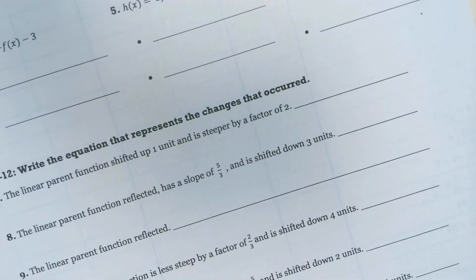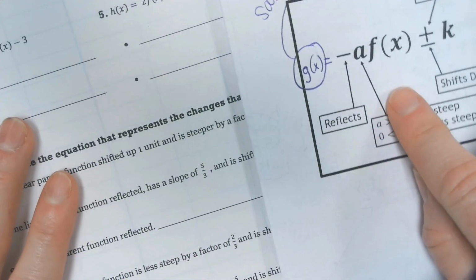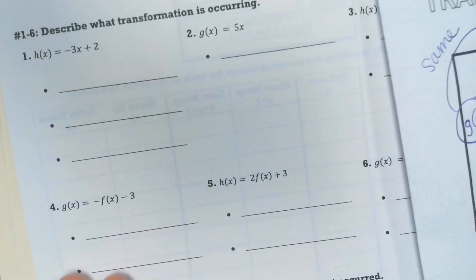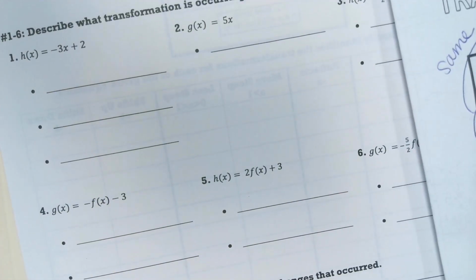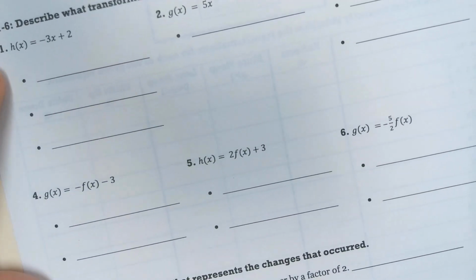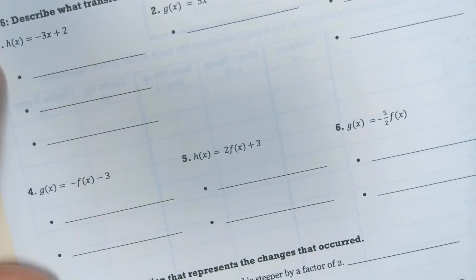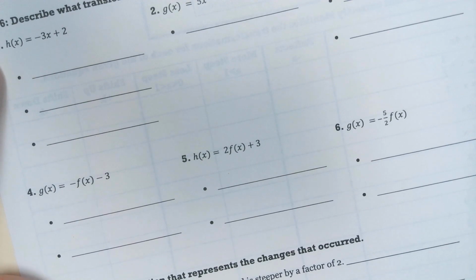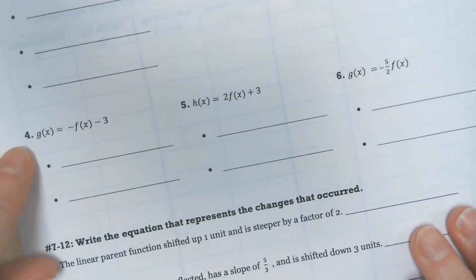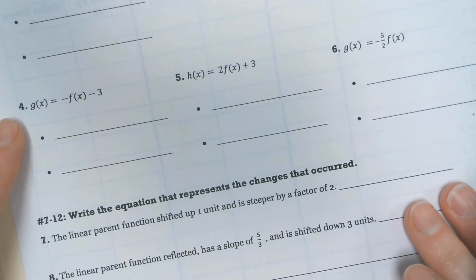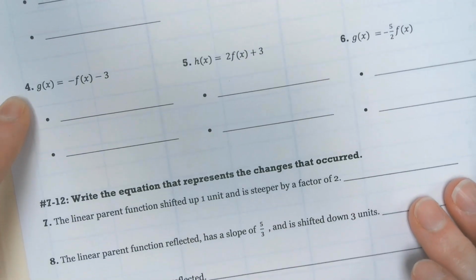Let's look at today's assignment. It follows the same concept, so keep your notes out as you're doing the assignment. I'm going to do one of them with you. Number 1 is similar to the one that we just did in our notes, so I'm not going to do that one with you. I'm going to do number 4 with you.